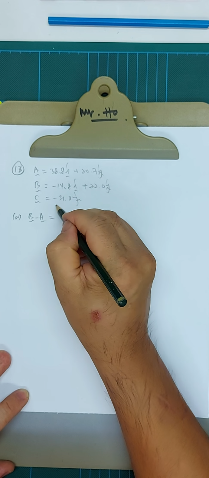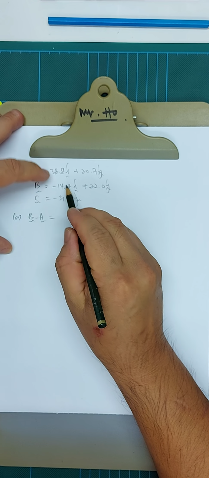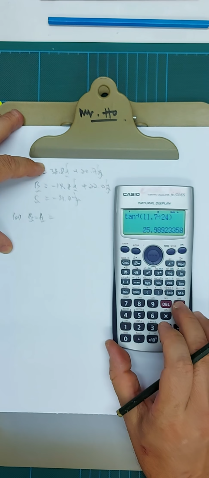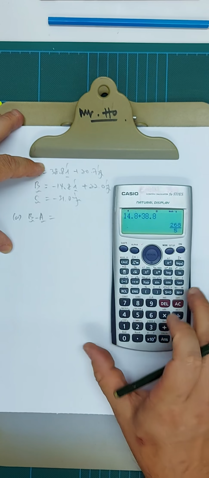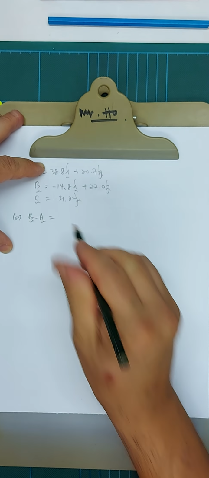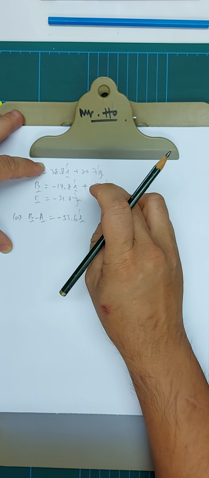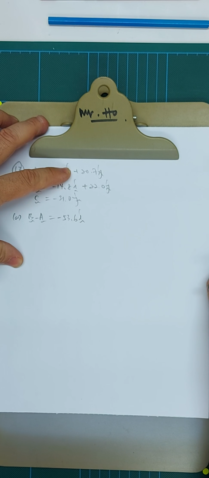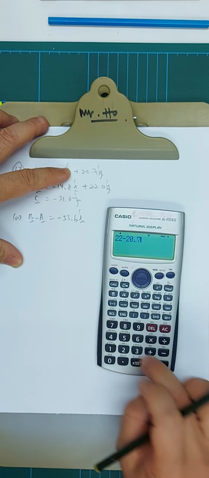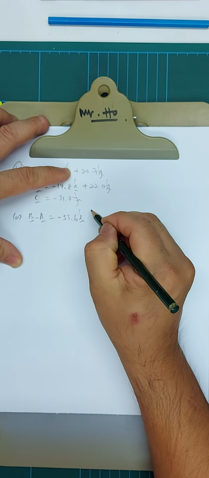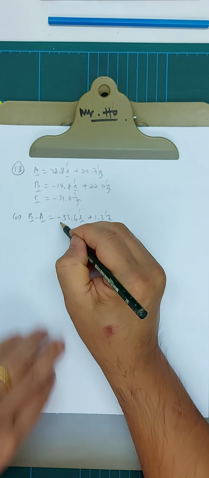Okay, b minus a. There'll be this one minus this, so we show the value directly here. This component minus that component, you just simply sum them up. 14.8 plus 38.8, so you have 53.6, negative 53.6i, and then this one minus that one, you have 1.3, right? 22 minus 20.7, 1.3. Okay, we have a positive 1.3 j units.